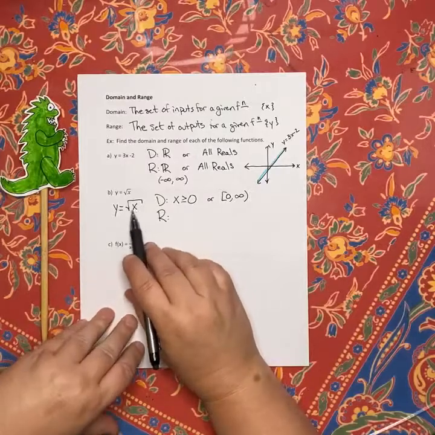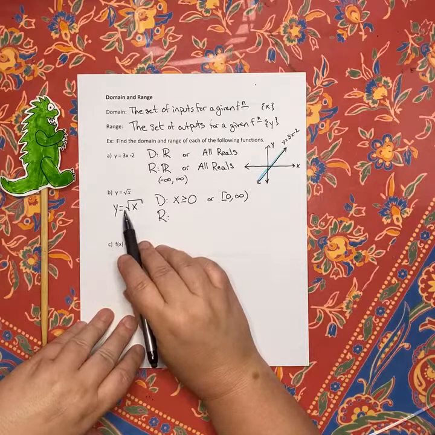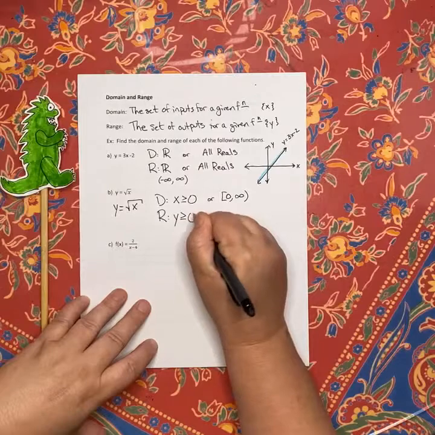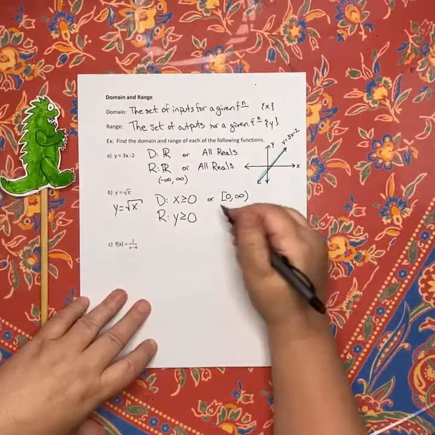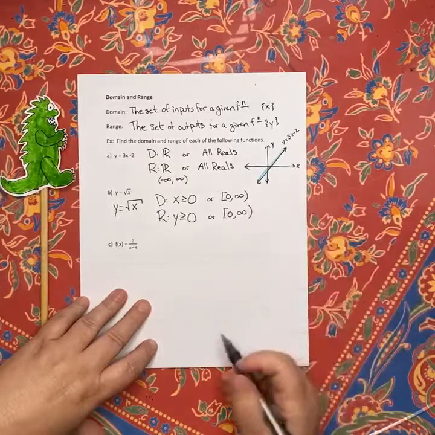You can get a lot of other answers, but I will give you a hint here in front. There's no sign listed, so it's always going to be positive or 0. You can't get a negative number to come out. So interestingly enough, the answer is the same. Domain and range both have the same interval from 0 to infinity.